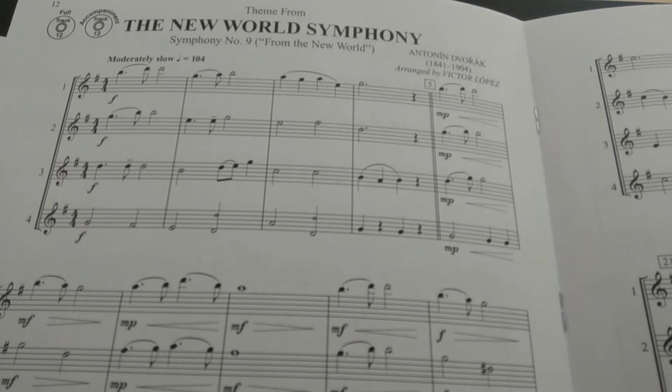Same place. And 1, 2, ready, go. 1, 2, 3, 4. 1, 2, 3, 4.